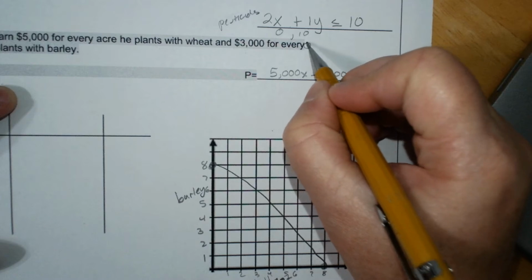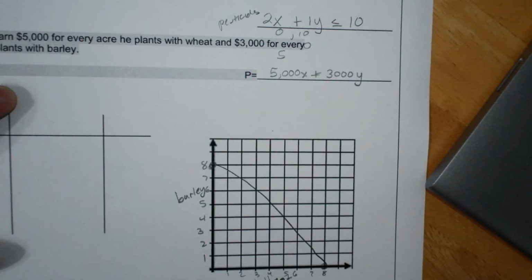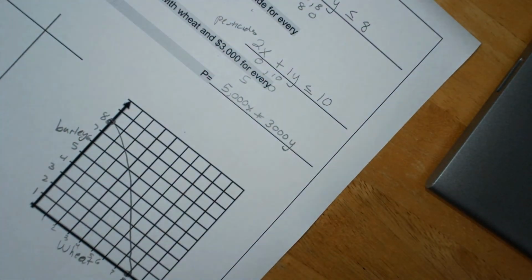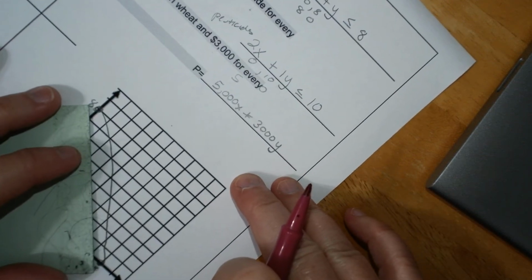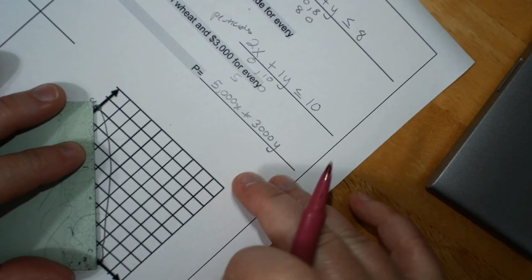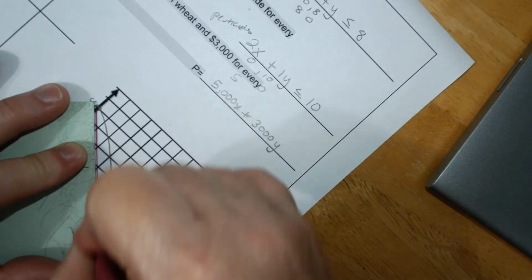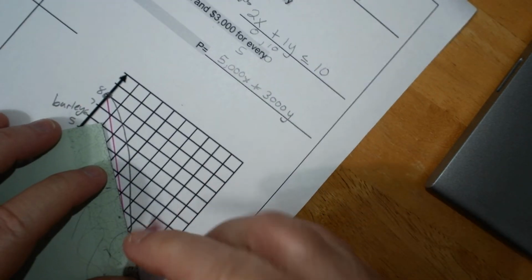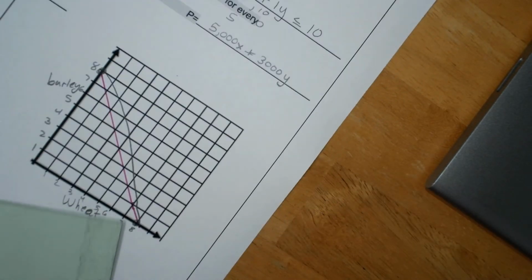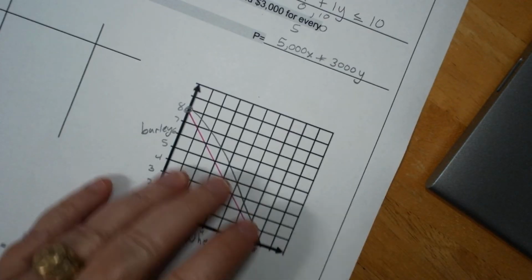If y is 0, x is 5. I'm going to redraw that, because that wasn't a very straight line. There's my straight line.